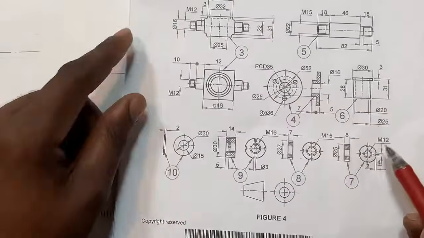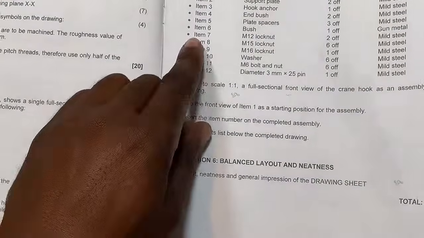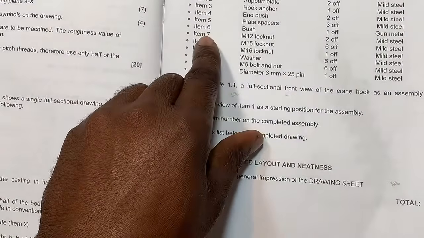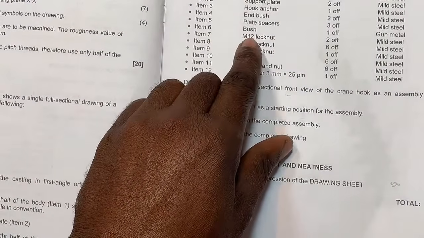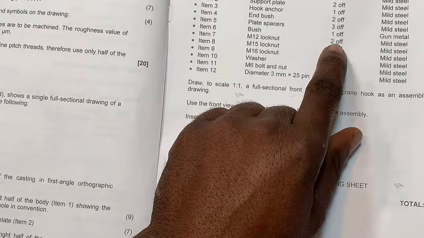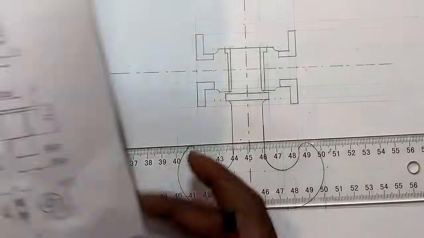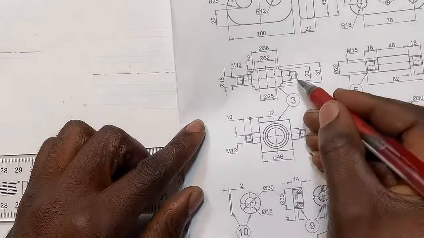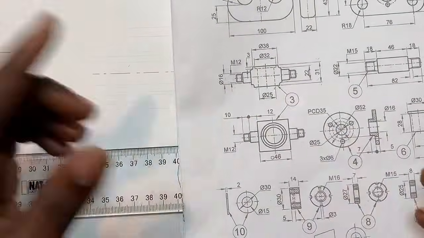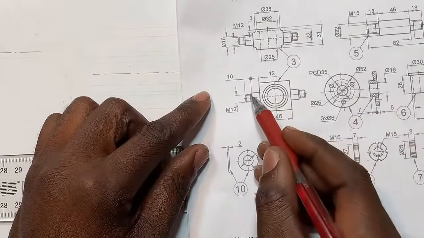How many times are they saying draw item 7? You see that the part list is very much important. Item 7 has to be drawn. What is the name of item 7? It's the lock nut. M12 has to be drawn twice. So it corresponds indeed. It will be fitted right here and fitted right here. What is the thickness of it? From here till here is 10 millimeter.